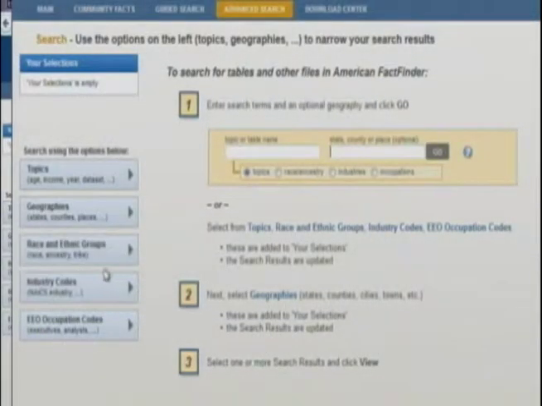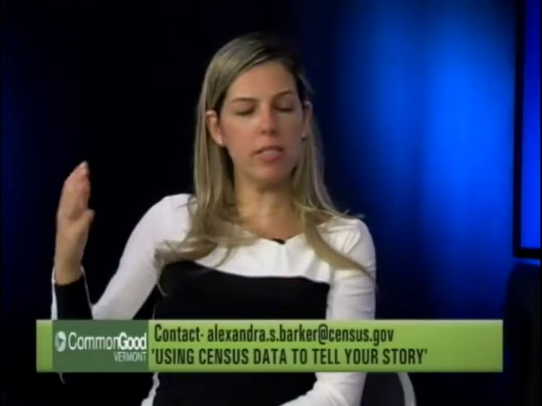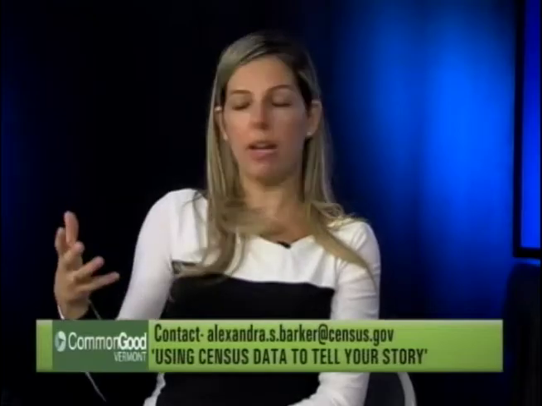Right here on the left side, there are a few things I want to point out. First is your selections, this box right here. This is the heart of the system. I like to call it the shopping basket. That's how I nicknamed it, just to go with that shopping behavior. Here's where you're going to put your elements. So if you're going to select the state of Vermont, Chittenden County, and then Burlington, you're going to add them to your shopping basket. That way the system will know you're shopping for data for those areas, and will make available here in the middle what tables are available for those areas. So that's a way of starting to shop.